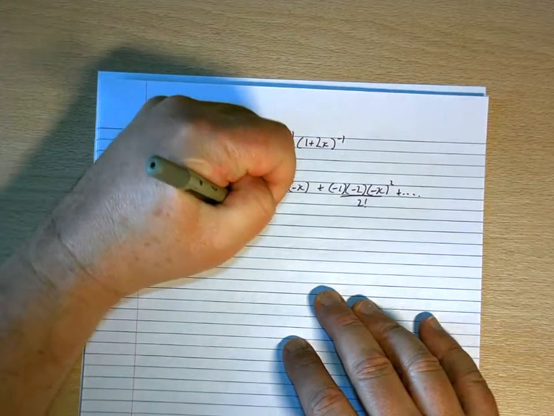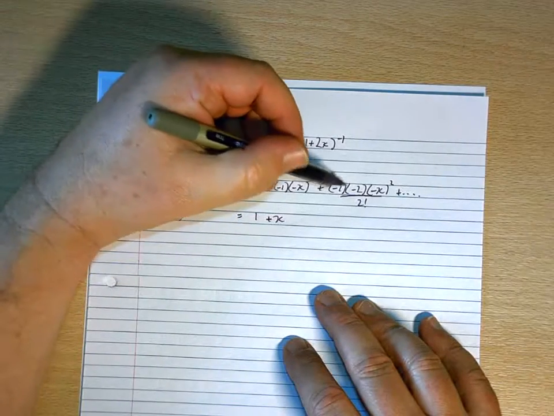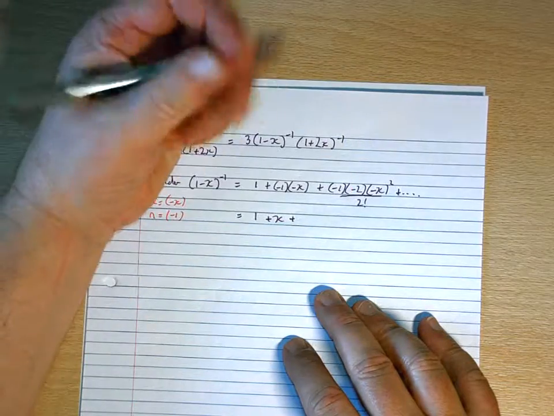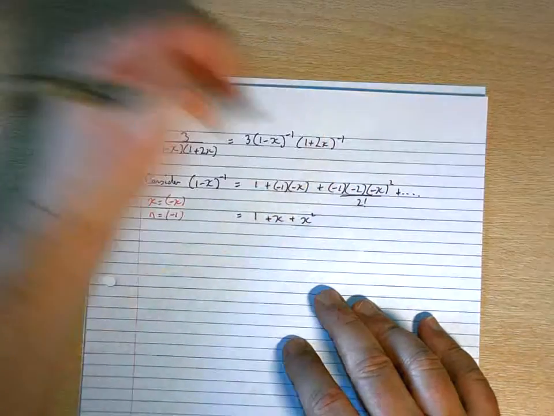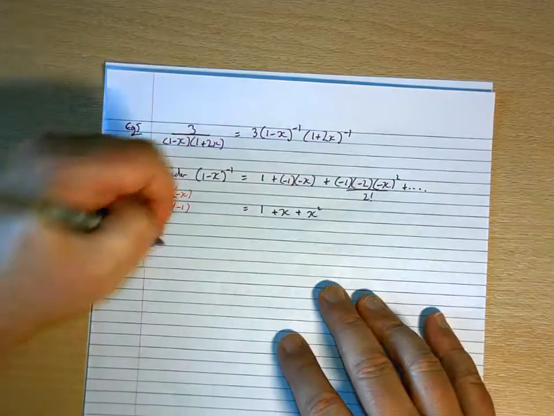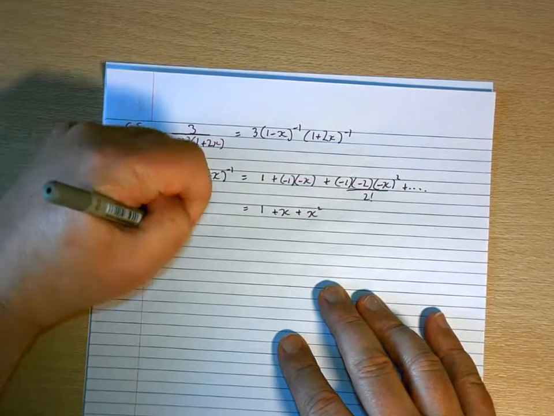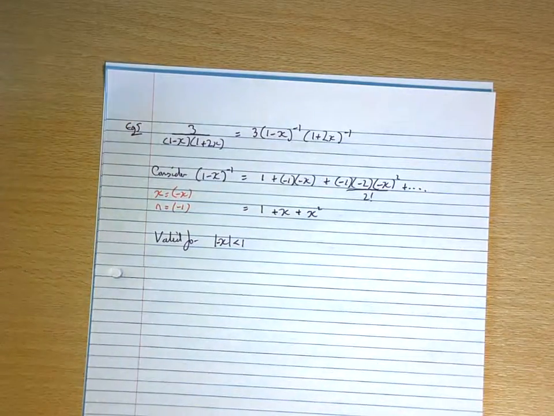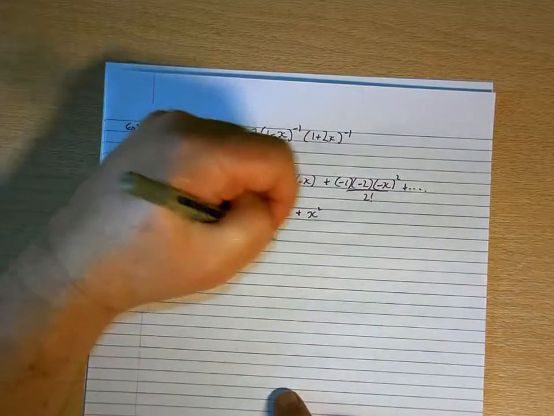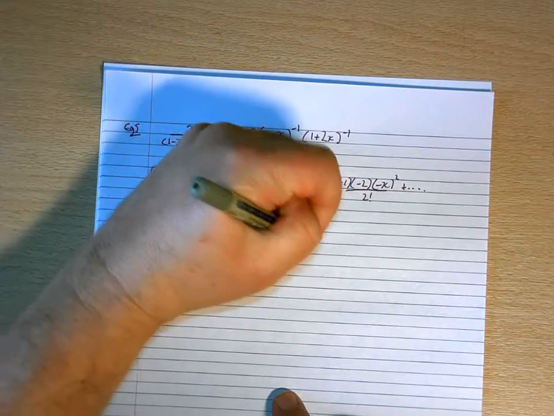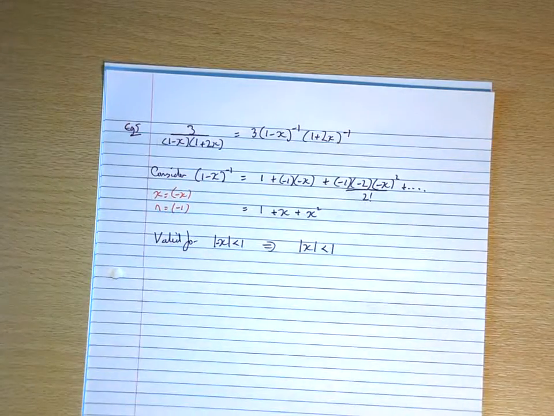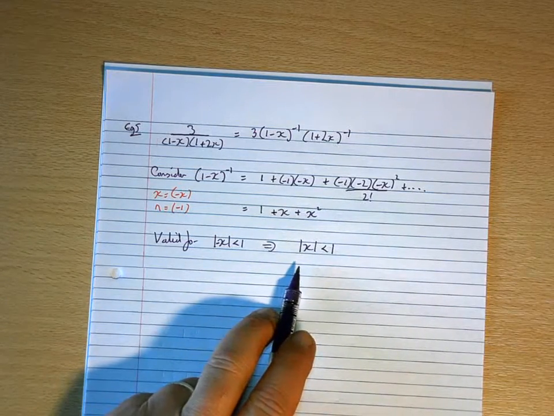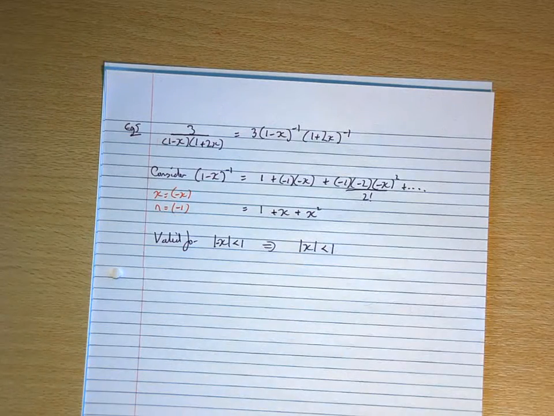So that's going to be 1 plus x, and then out of here becomes plus, that's 2 factorial, we'll cancel with that. So we just get x squared. And that's valid for the modulus of minus x is less than 1, which means that part of the expansion holds true for any value of x between -1 and 1.